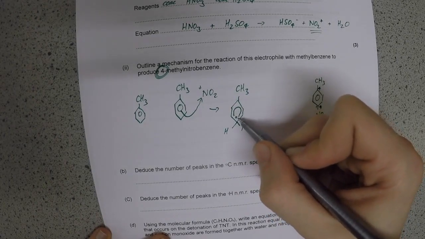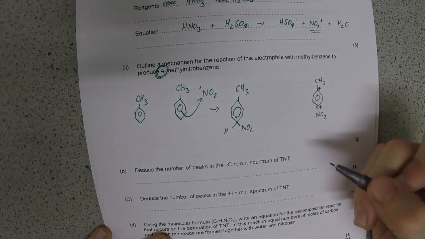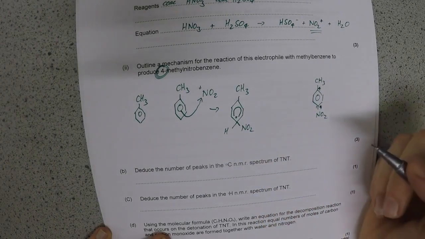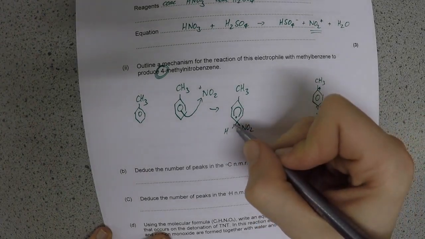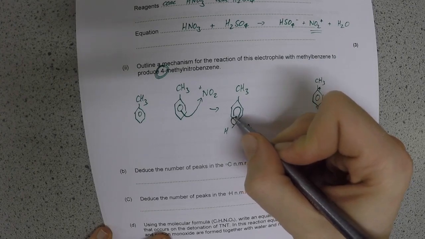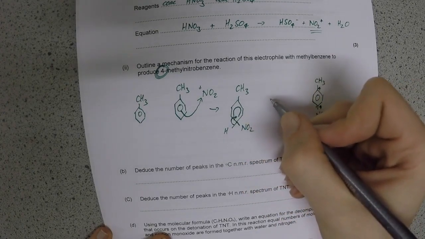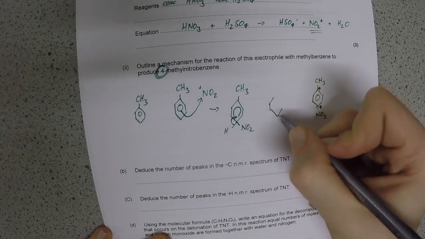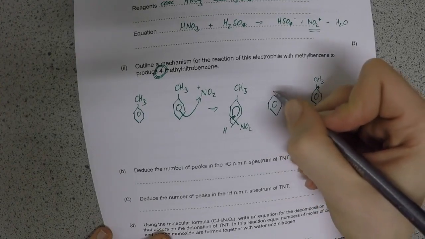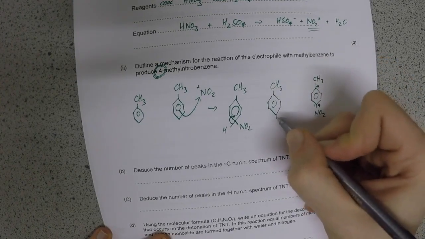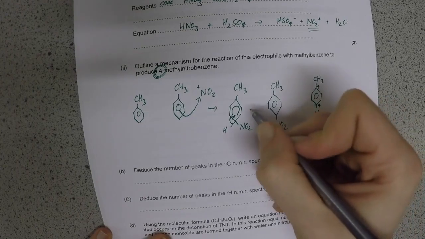Okay, I can't have that half a ring pointing the other direction. It wouldn't make any sense. It's got to be next to where the NO2's come in. And then, of course, those electrons are going to come back into the ring. And so we're going to finish off forming the NO2.